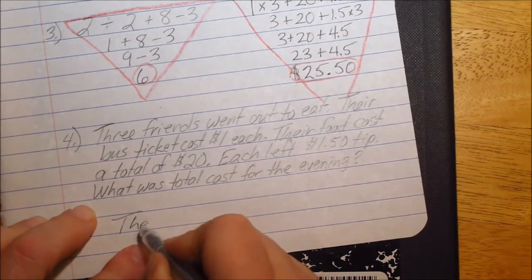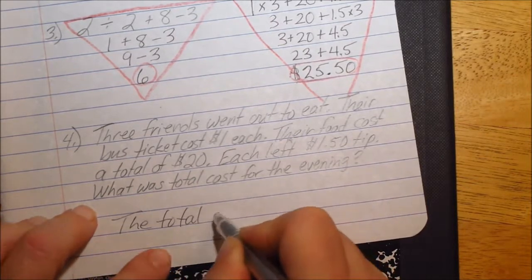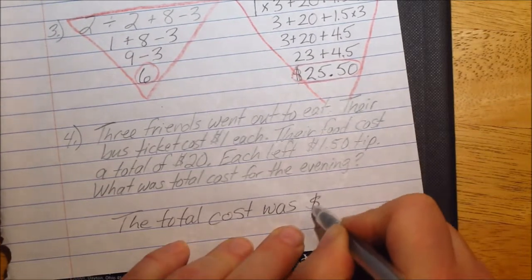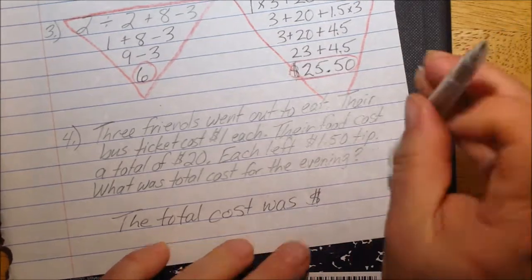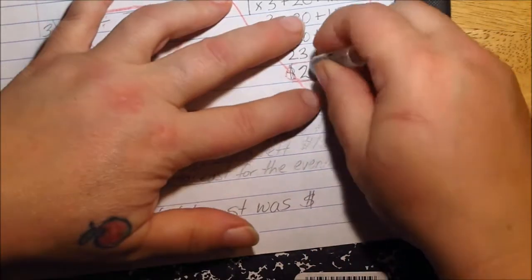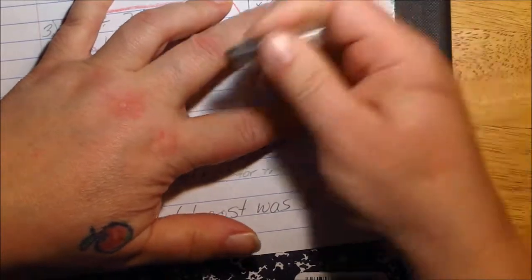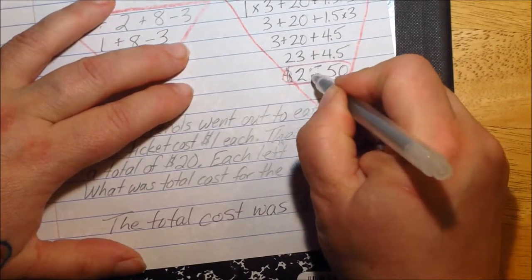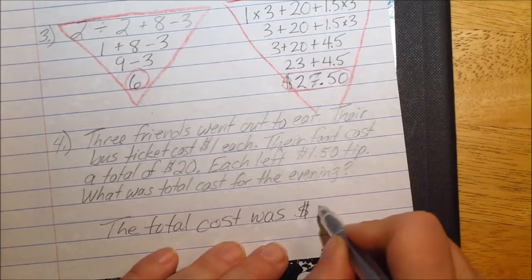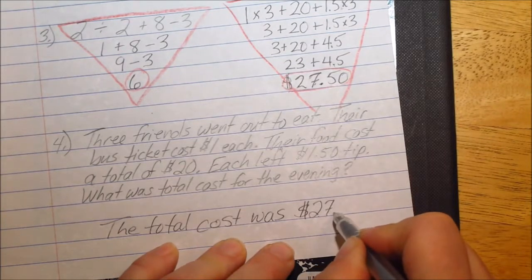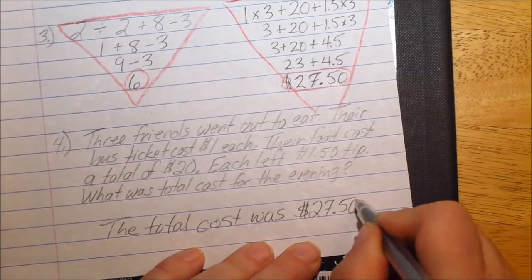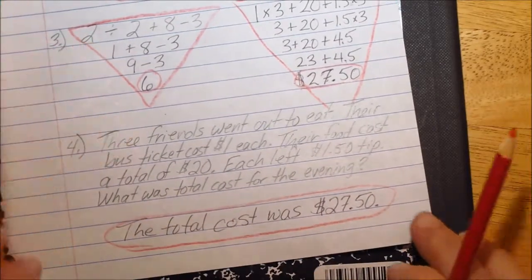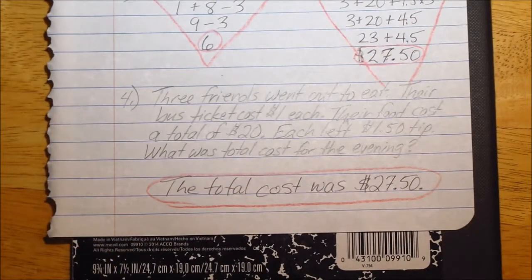The total cost was, that's supposed to be 27. Why did I write 25? Sorry about that. Sometimes talking and writing at the same time doesn't go really well for me. You guys who are in my class, you know that. All right, here we go. $27.50. That's the answer to that word problem, circled in red. All right? Okay? That's how that works.